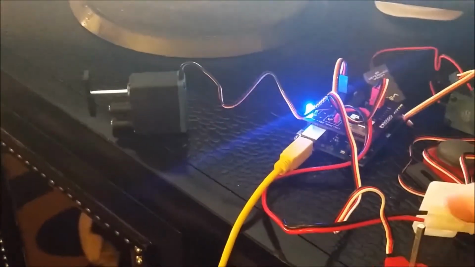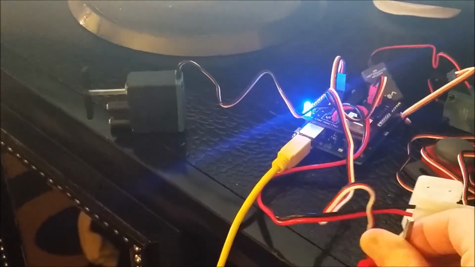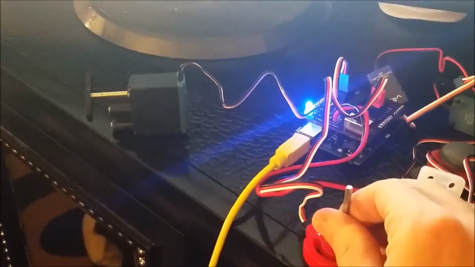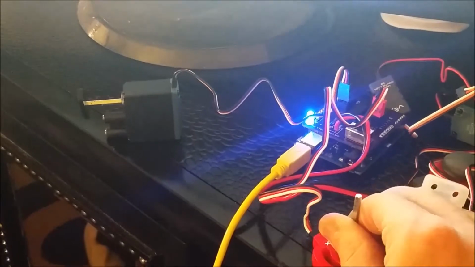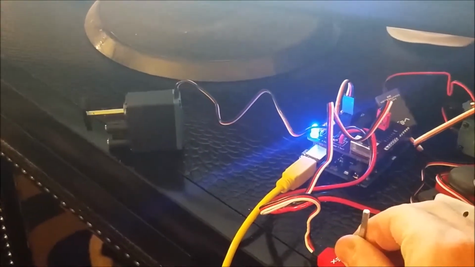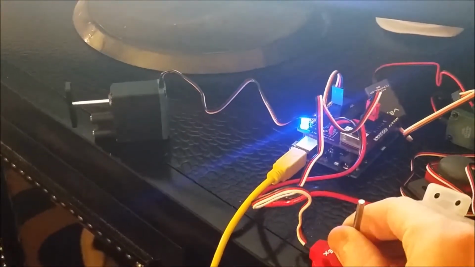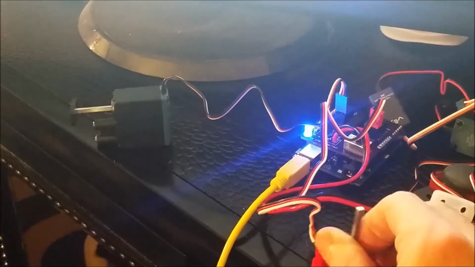And now I will demonstrate. As you watch the potentiometer over here turn, it allows the servo to turn along with it, wherever the value of the potentiometer is, that is the value of the servo.